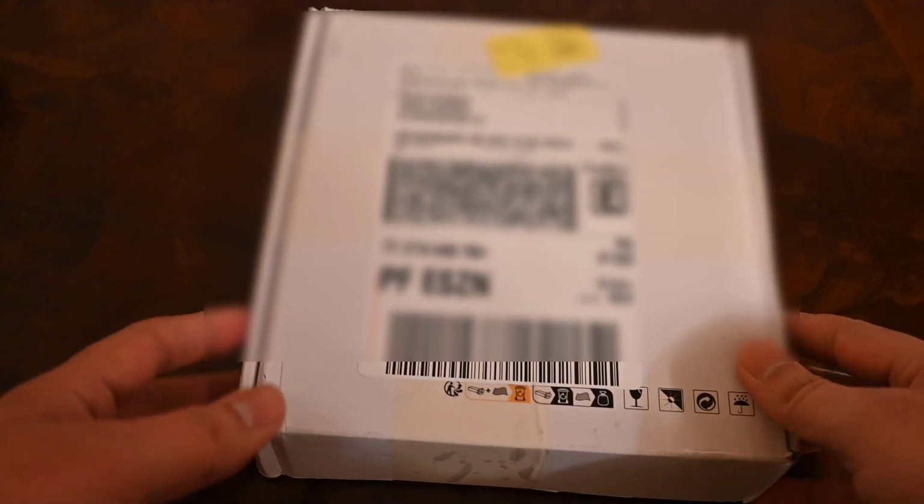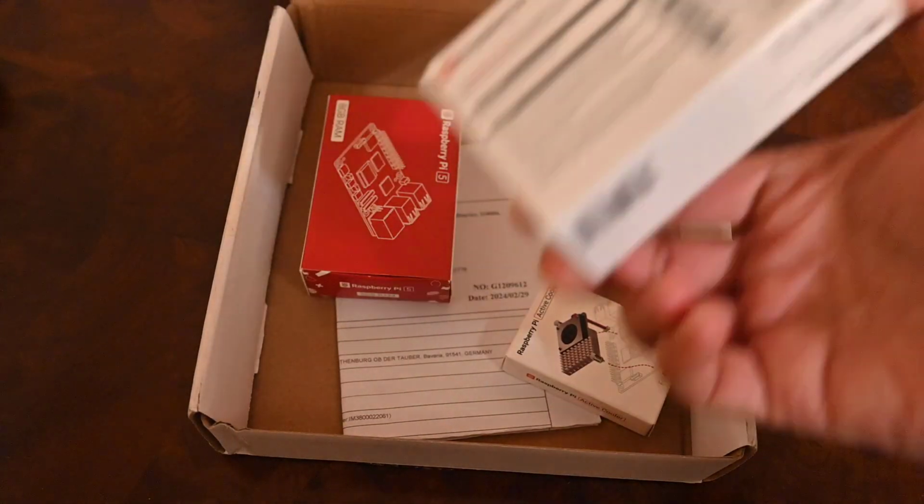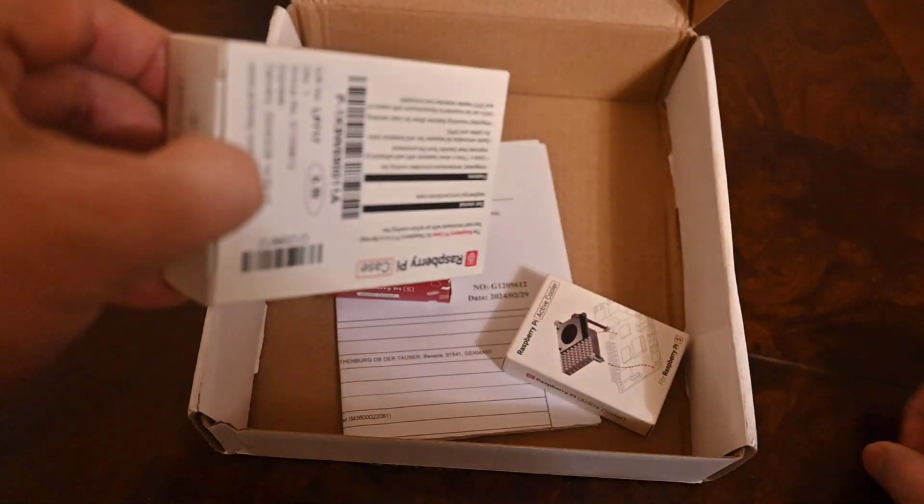This is the package I received from PCBWay. This package includes the Raspberry Pi 5 8GB model, the official Raspberry Pi 5 casing, and the official Raspberry Pi active cooler.